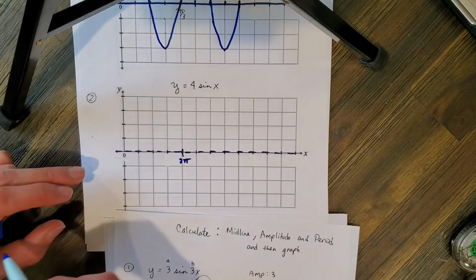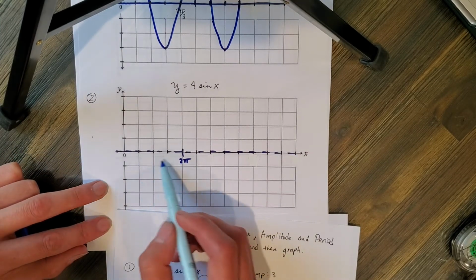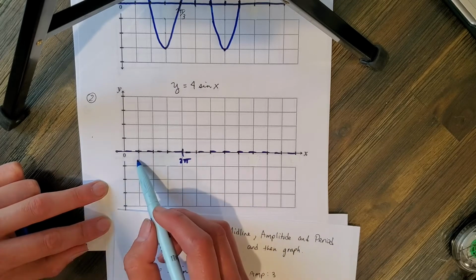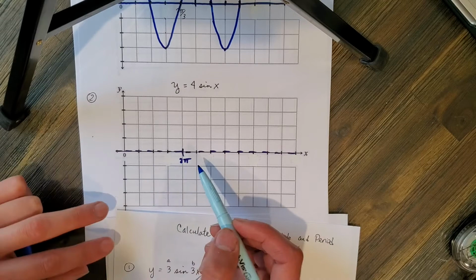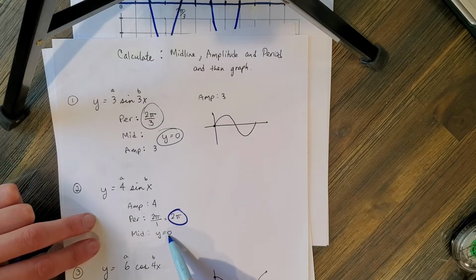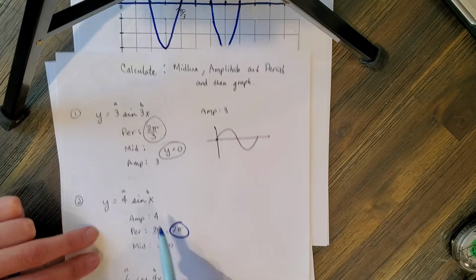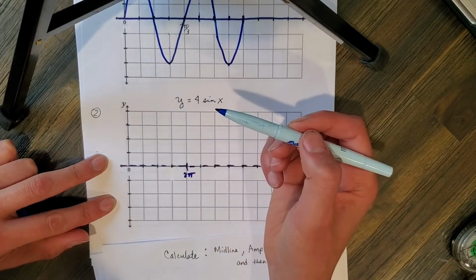Okay. Don't worry about these markings right here. That's not important right now. If you wanted to calculate those periods right there, I mean, those markings right there, we could, but that's not what you need to know today, okay? Now notice here, our midline is 0, and then our amplitude is 4. So from 0, I'm going to go up 4. 1, 2, 3, 4, okay?